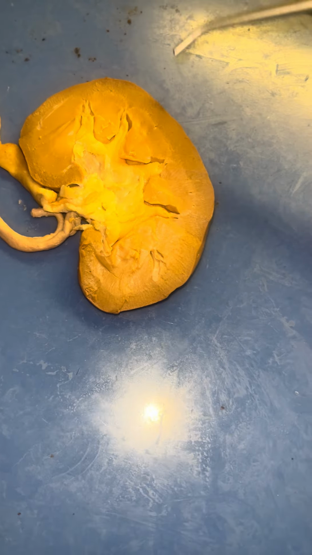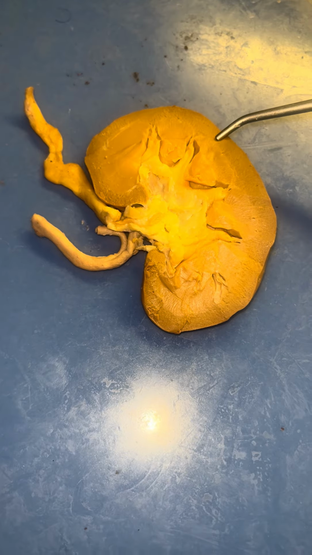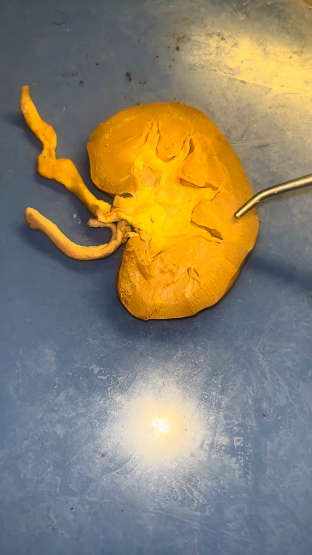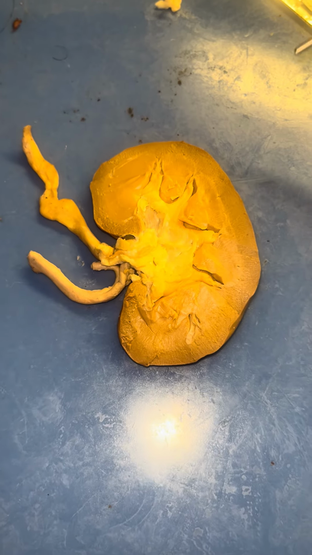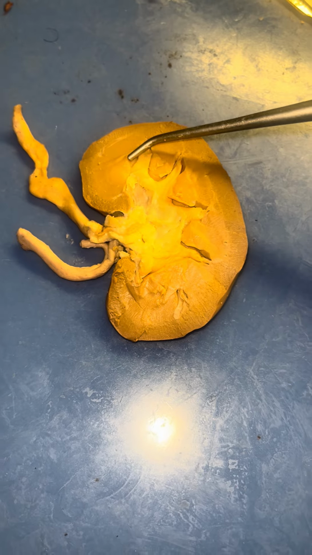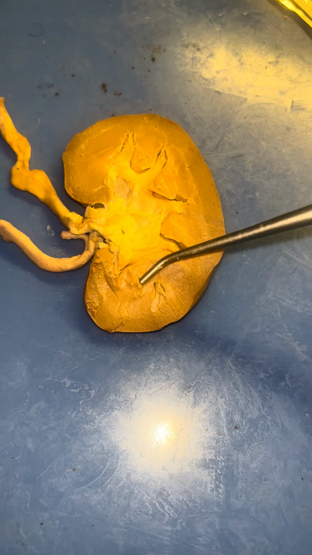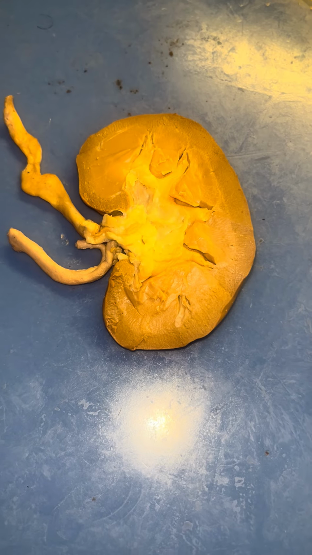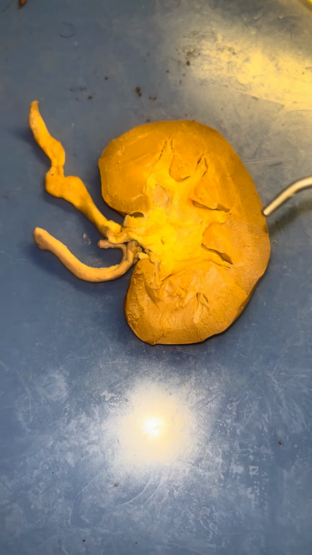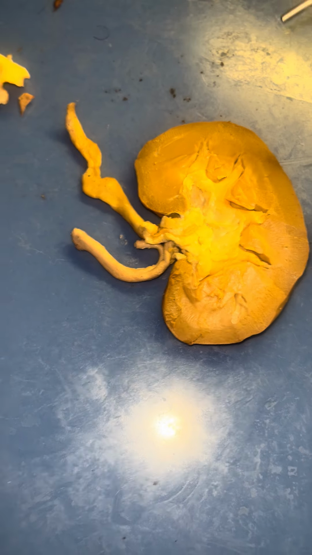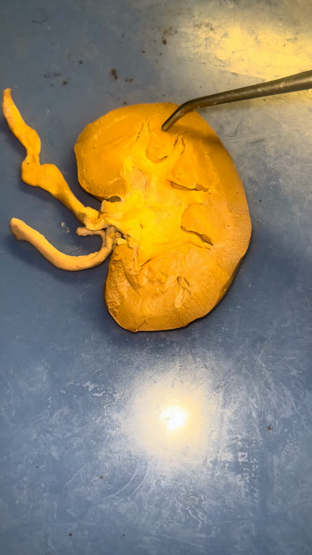We have the renal cortex, which is the outer layer that contains the nephrons, which are right here. We have the renal medulla, which is the inner layer, we see right here. The renal medulla consists of pyramids, which help create urine in the renal column. So the renal pyramids are right here.